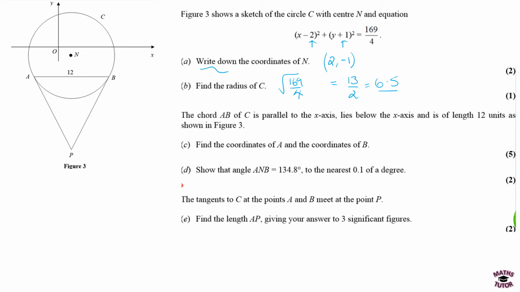Now for part C, we're told the chord AB is below the x-axis and has length 12, and we're trying to find the coordinates of A and B. So we found that the radius is 6.5, and we know if I draw that radius that goes down and cuts there perpendicularly, that's going to cut the chord in half.